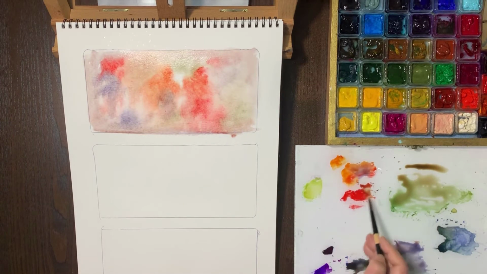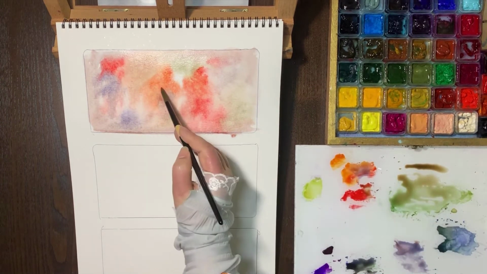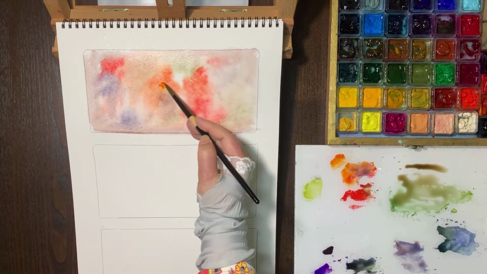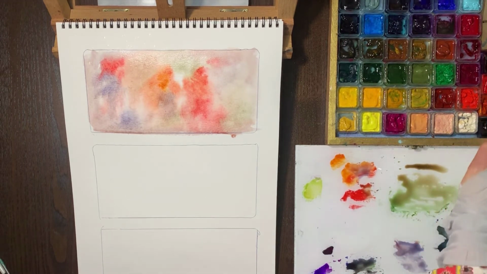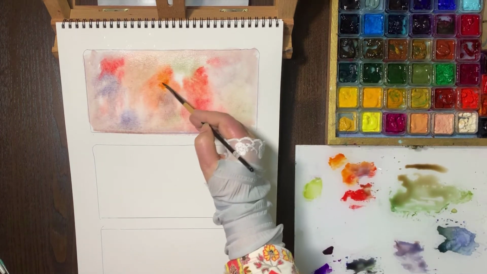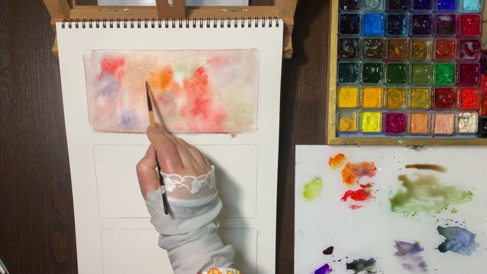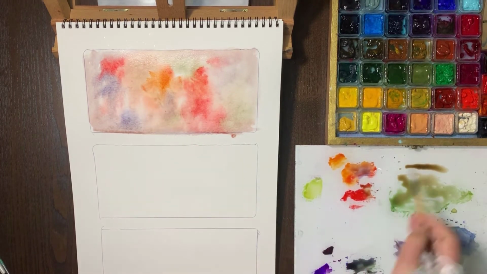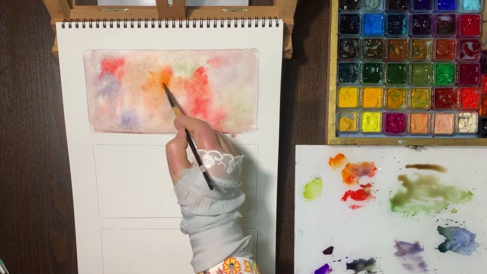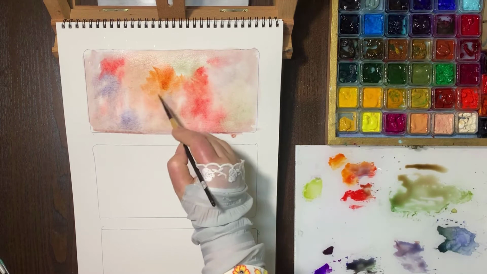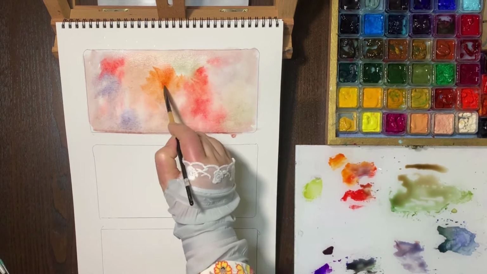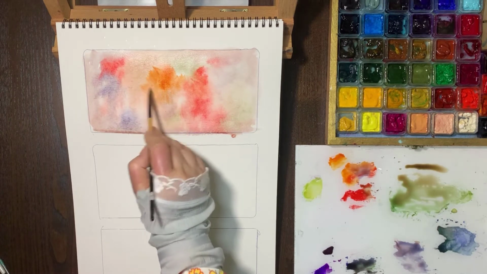I just go from inside to the outside of the flower, and again thicker color, the same orange, thicker color from in to out, or sometimes from out to in.